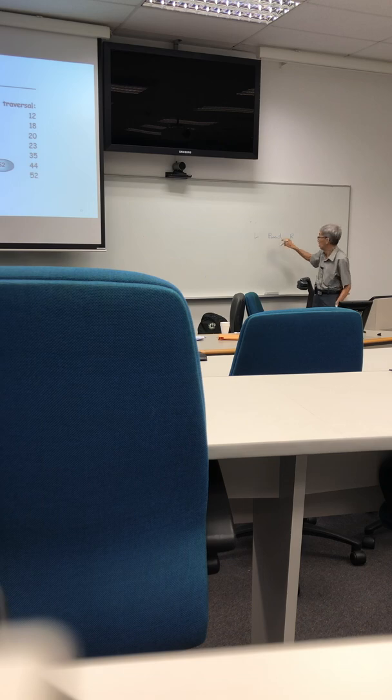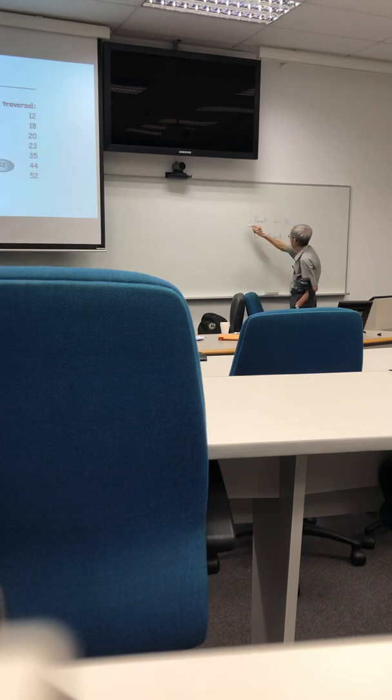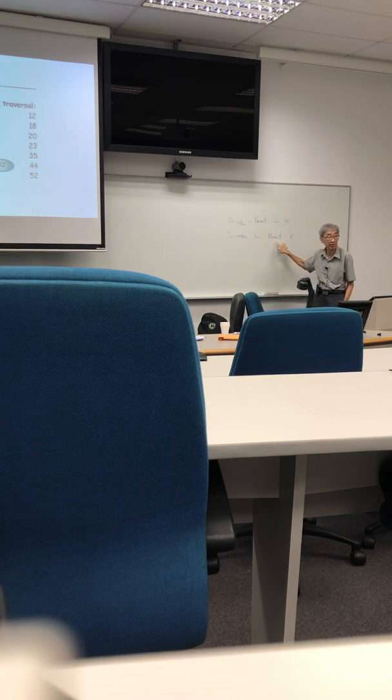This is pre-order. Pre-order means parent, then left, right. In-order: left, the parent is in the center, then right. Okay, so now we do in-order traversal.